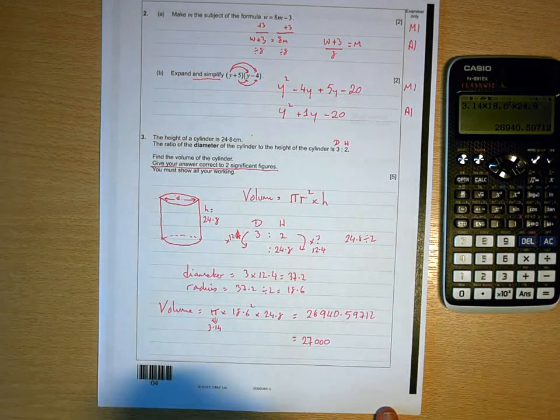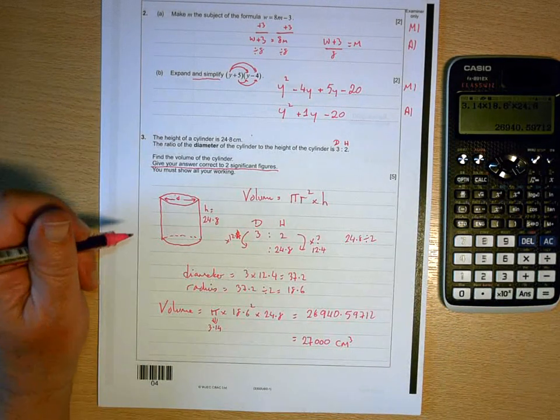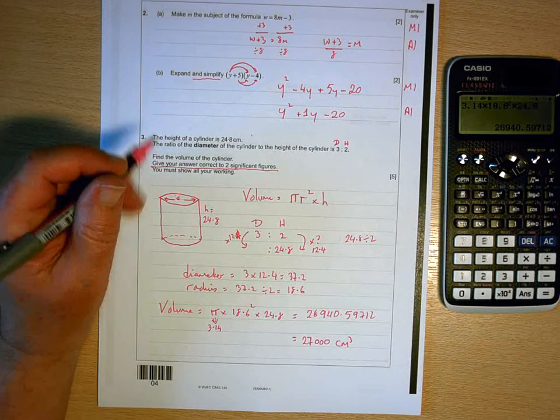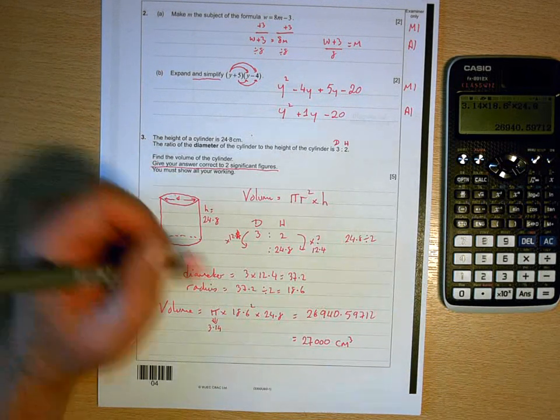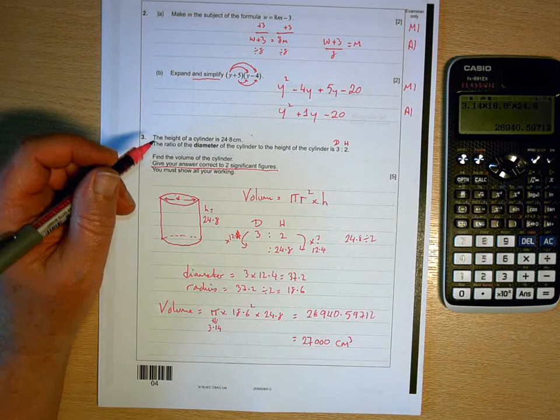And then the units of volume would be centimeters cubed. It's not asking you to state those, so you could just leave it as 27,000, but you know, it's good maths to put it in. So there's 5 marks for that.